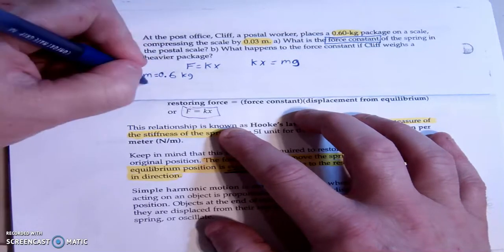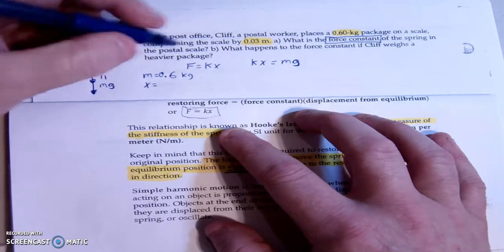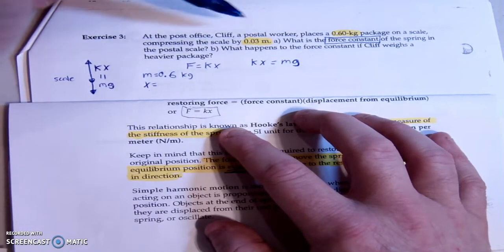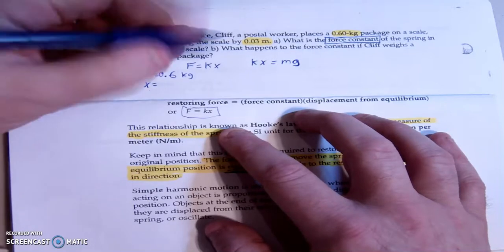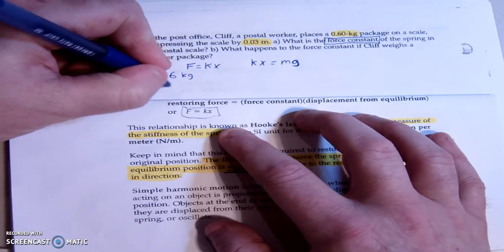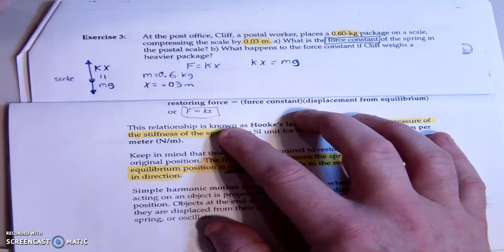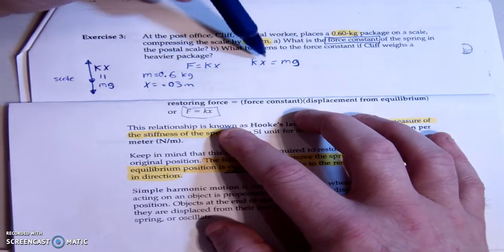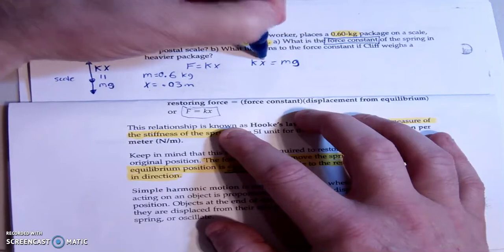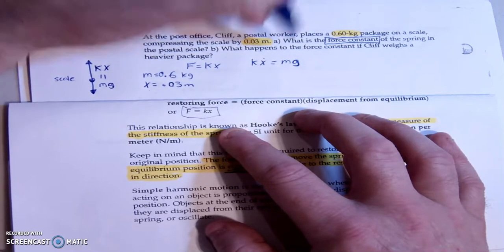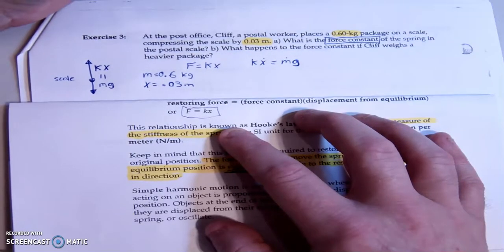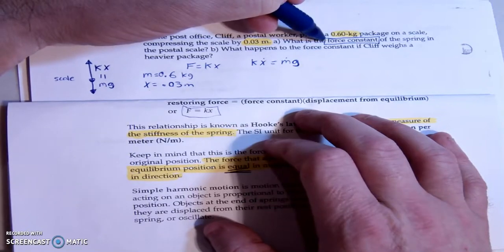Our displacement, the movement from the original position, is 0.03 meters. So we know our displacement and we know our mass. We know that we're trying to find the force constant.